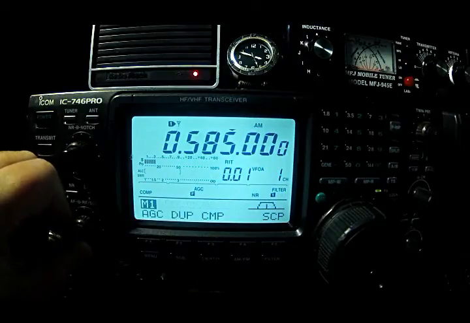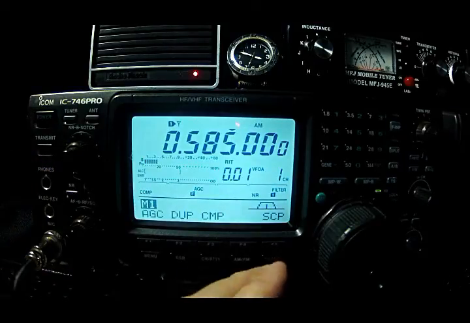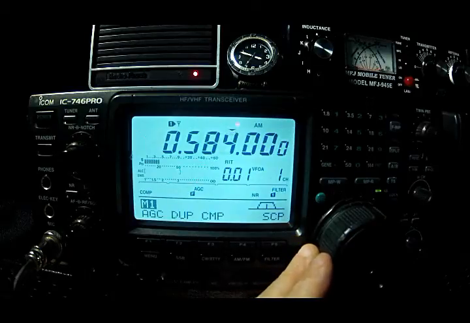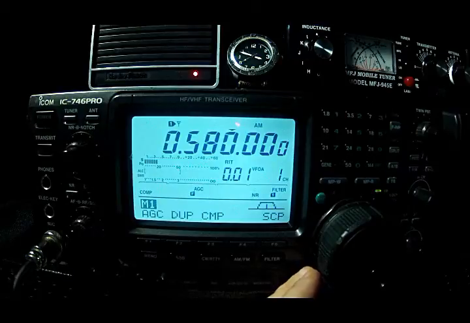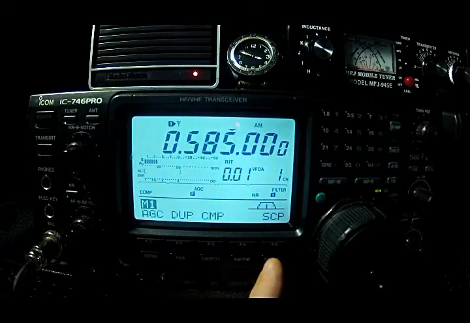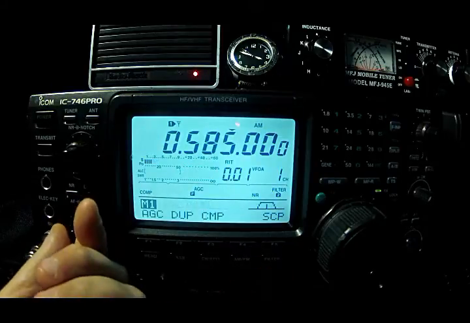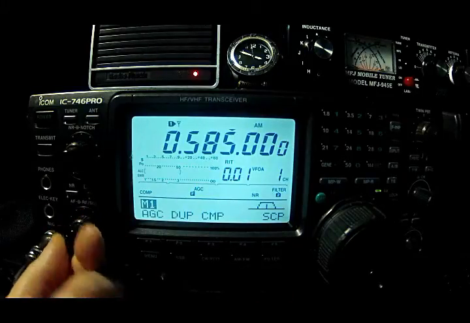And right now I'm on 585, which is the first frequency that I've identified. As you can see, 580 is very close by, and it's completely washing out 585. But let's switch the filter. So filter 2 gives you that advantage of that 6 kilohertz wide band.